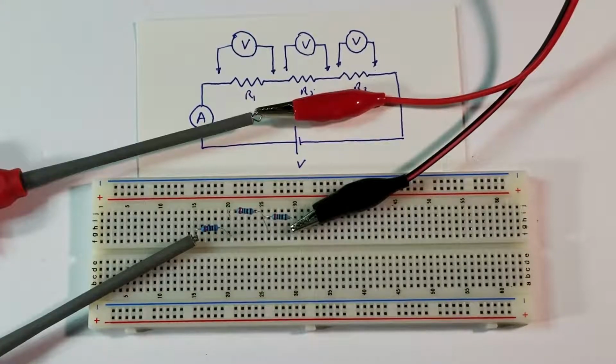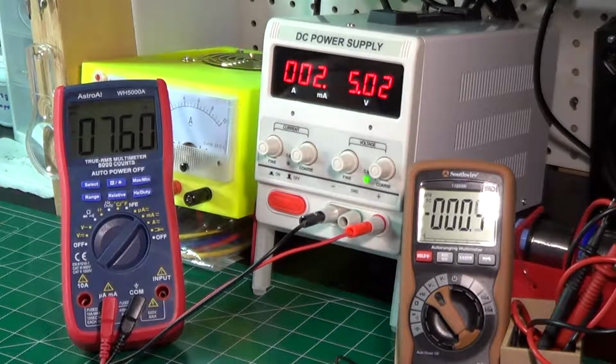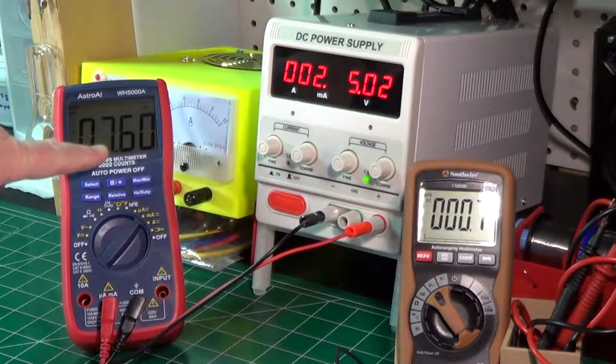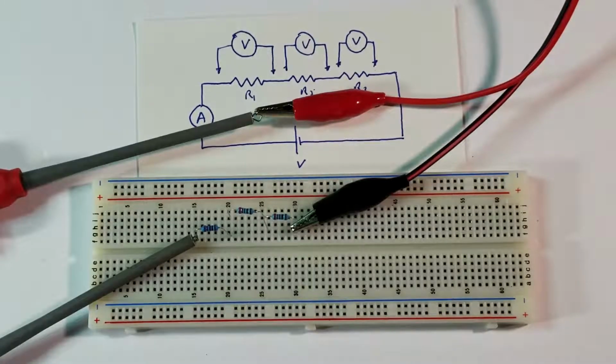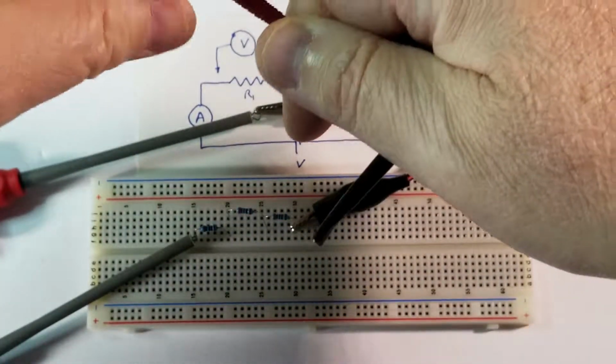So, let's see what we have. We can see the current over here. You see 7.6 milliamps. So, let's now measure the voltage on the first resistor.